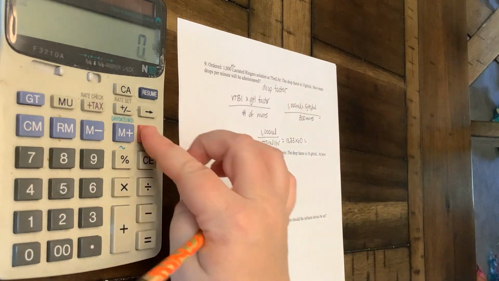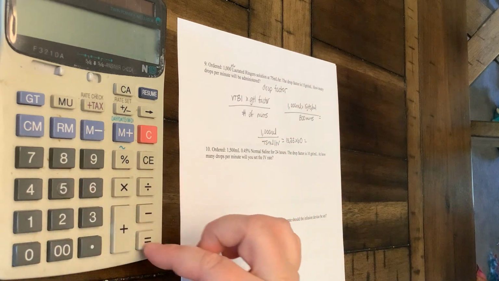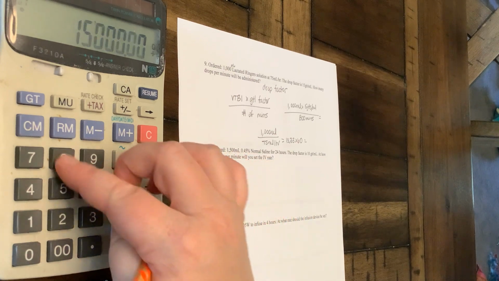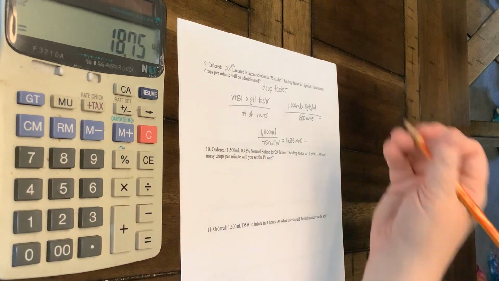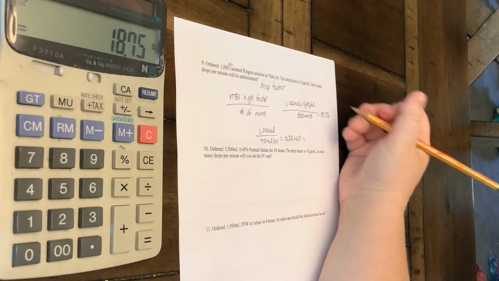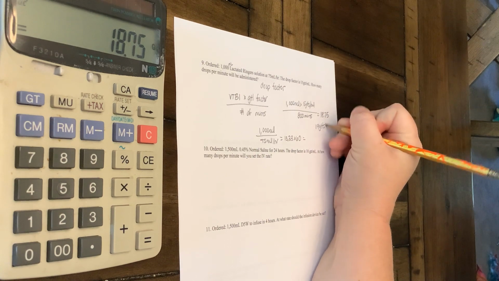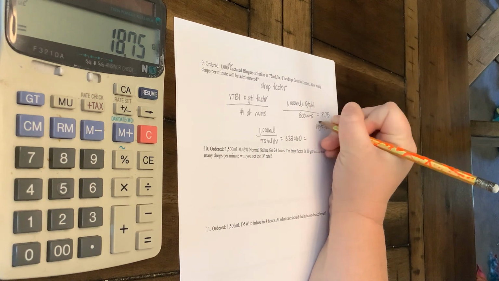Let's see what we get. 1,000 times 15 divided by 800, 18.75, and then we have to round that to a whole number, so it'd be 19 drops per minute.